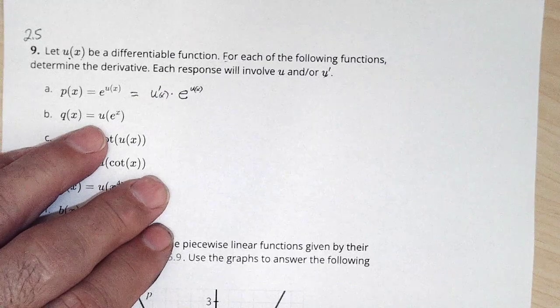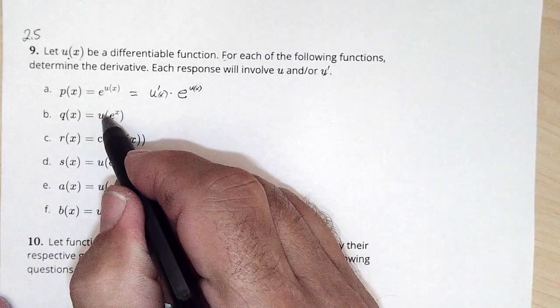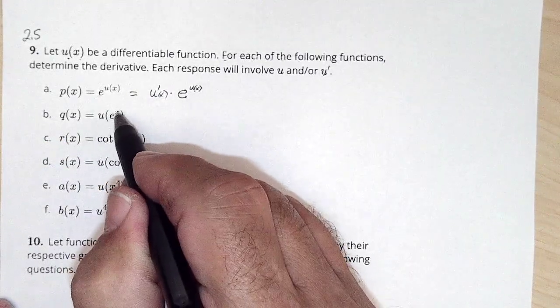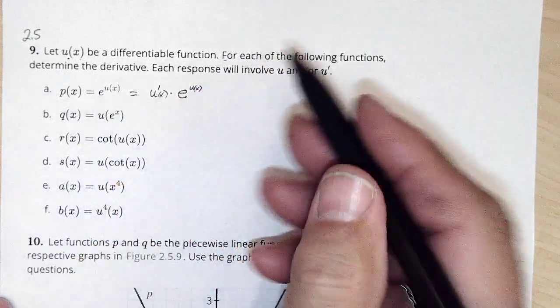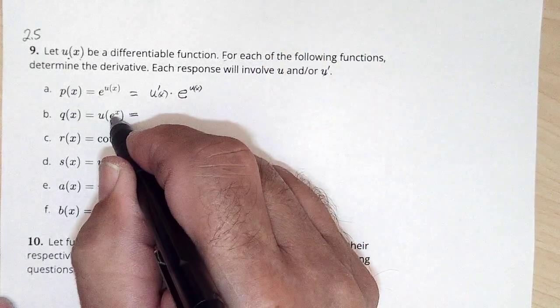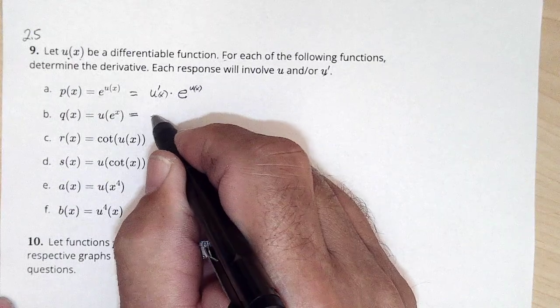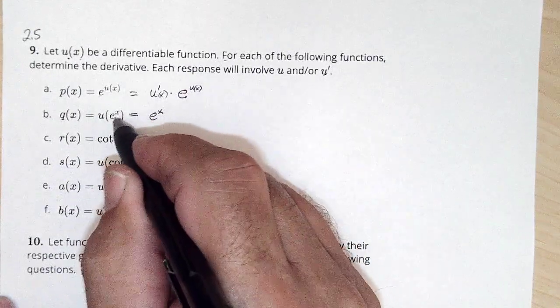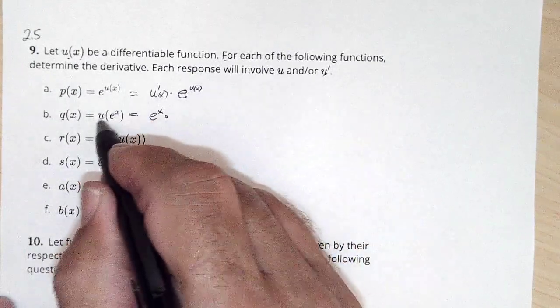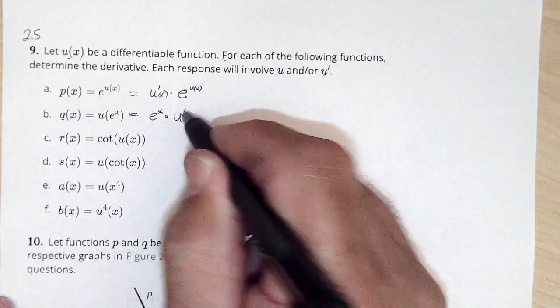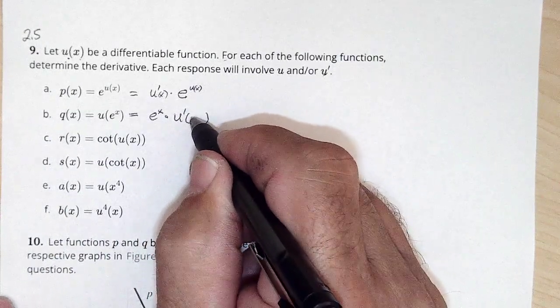Now this one's a product rule. Or no, this is u of this. So the inside is e to the x. The derivative of e to the x is e to the x. That's the derivative of the inside times the big picture, which would be u prime, leaving the inside alone.